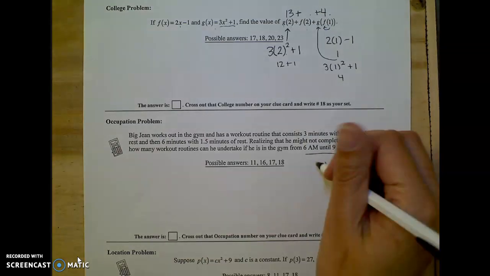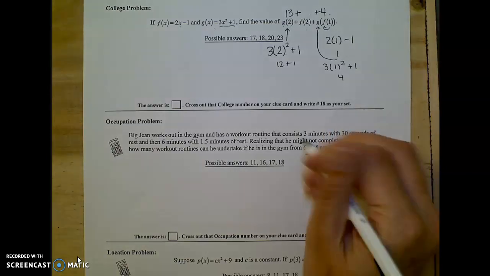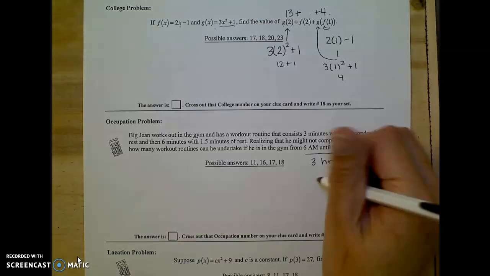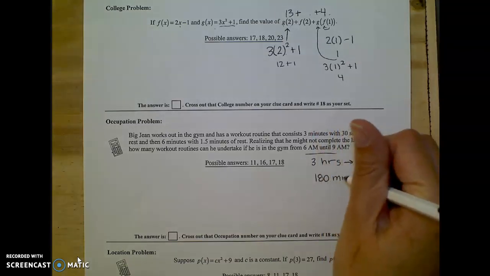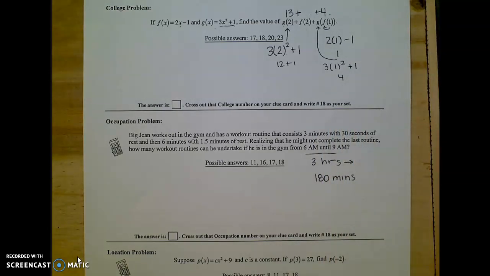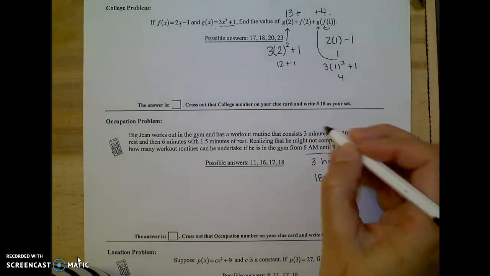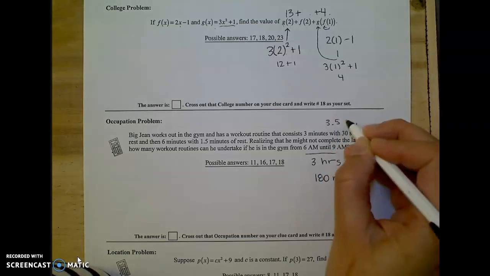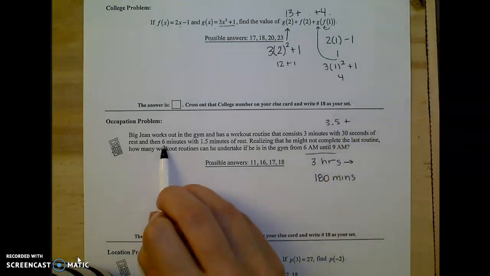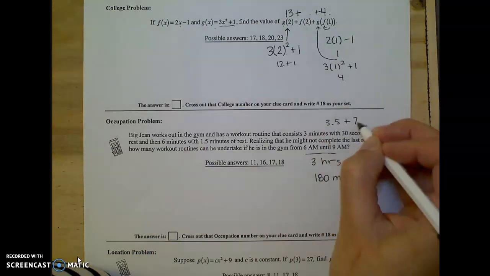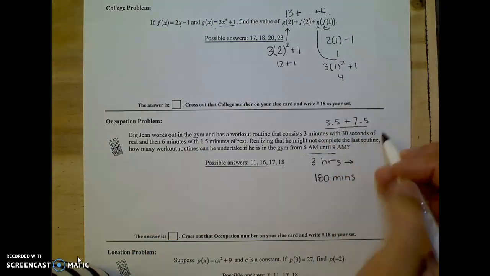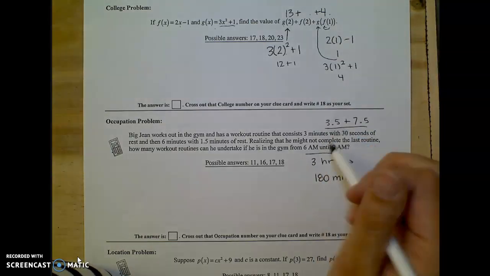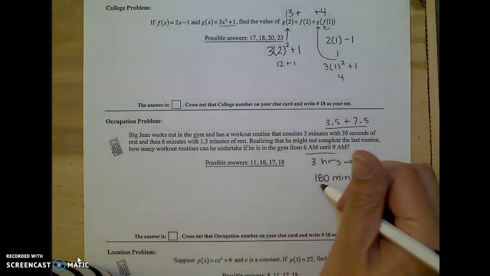So I noticed that he was there for 3 hours, but everything else is in terms of minutes, so I changed that to minutes. I times by 60, so 180 minutes. And his full workout routine is 3 minutes and 30 seconds, so 3.5 minutes, plus 6 and 1.5 minutes, so 7.5, for a total of 11 minutes. So each routine is taking a total of 11 minutes.